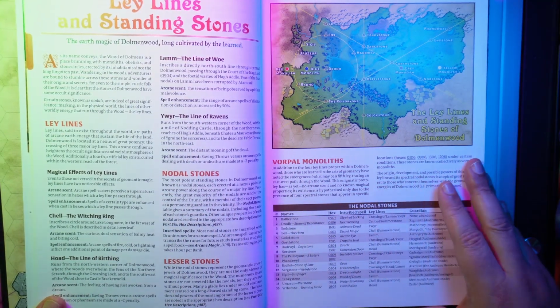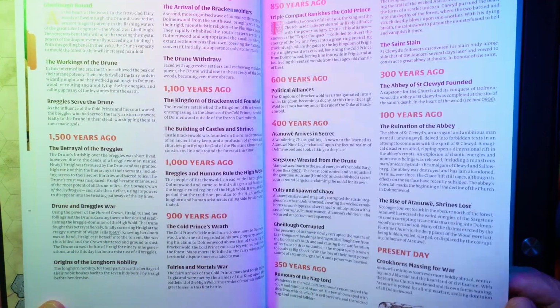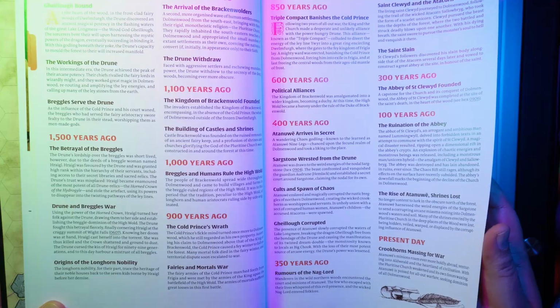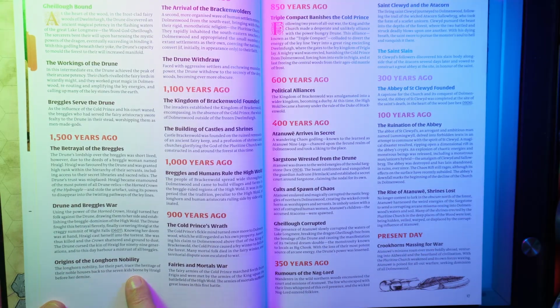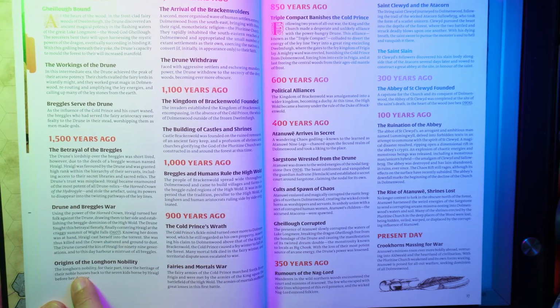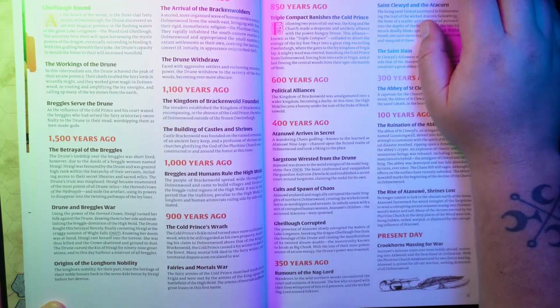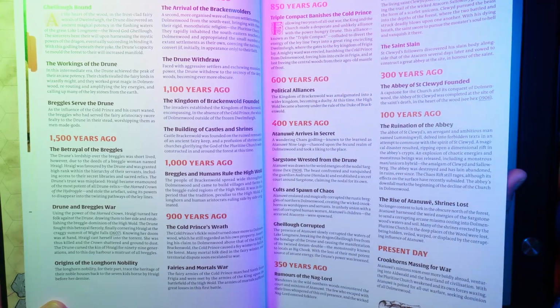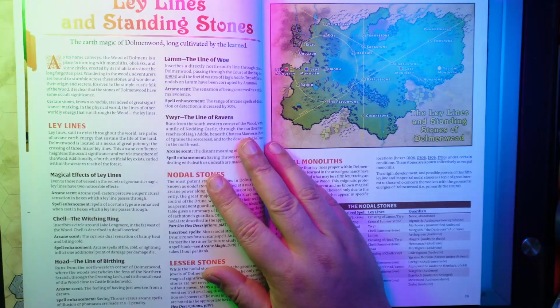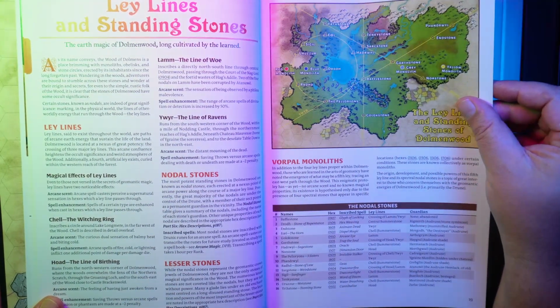It's really nice. Some of the writing here is just super punchy. The Longhorn nobility, for their part, trace the heritage of their noble houses back to seven kids born from Breggle before her demise. So that's 1500 years ago, and it's just a sentence to set up the origins of the Longhorn nobility. I like that it's not gilding the lily. It's not trying to oversell it. It just tells you what you need to know.